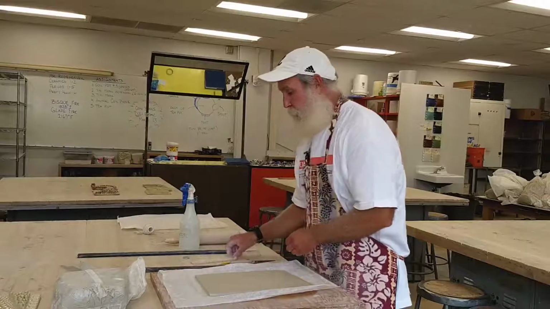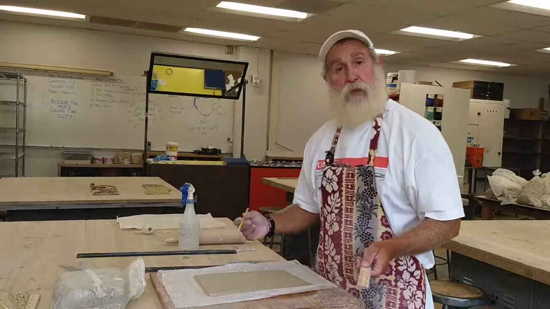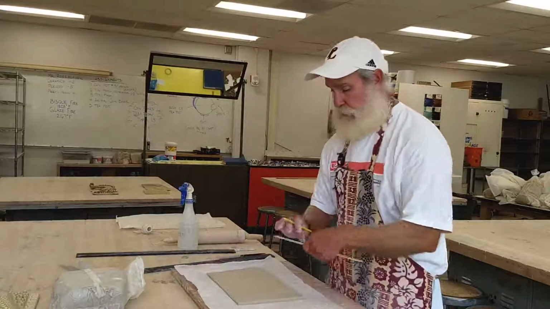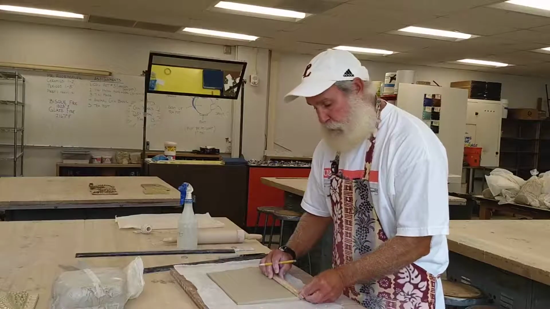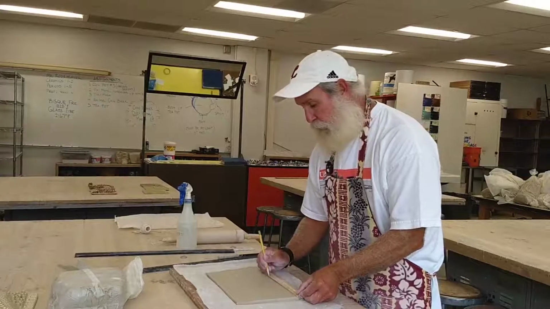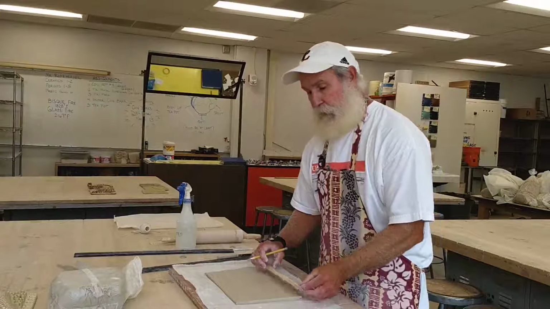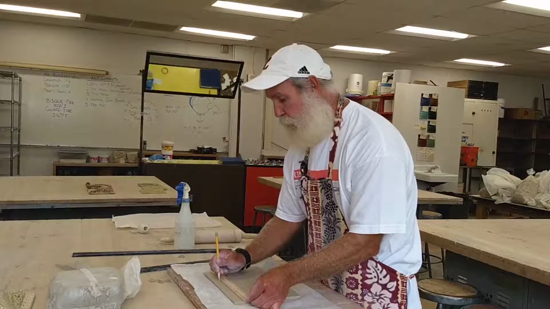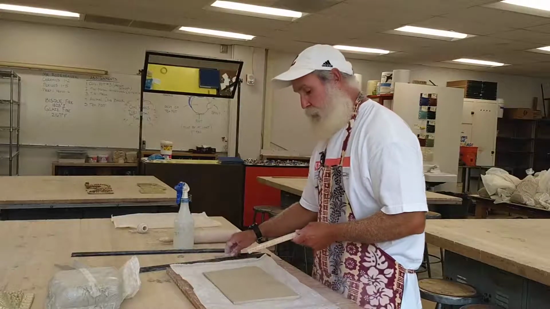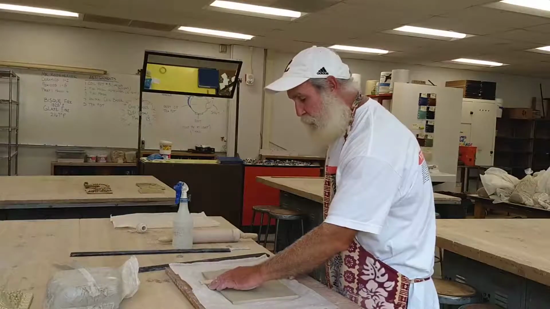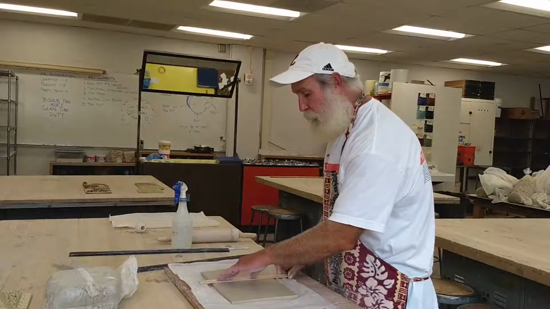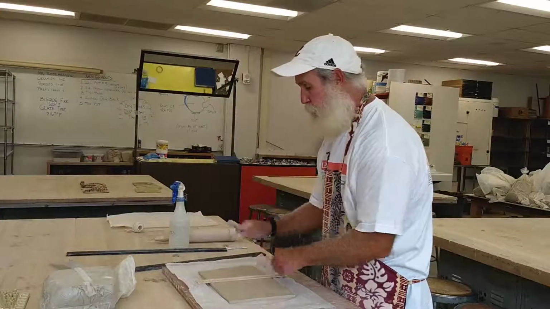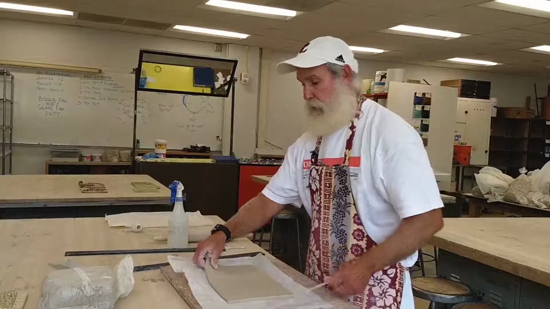Then I'm going to take my ruler, and since I want this tile to be 8 inches by 8 inches, I'm going to go ahead and measure from my straight edge here to the 8-inch mark and make a little mark there. Then I'm going to do the same thing on the other side. I'm going to take my straight edge and line up on the marks, and then I'm going to go ahead and take my knife and I'm going to cut on the marks and take away that extra clay.